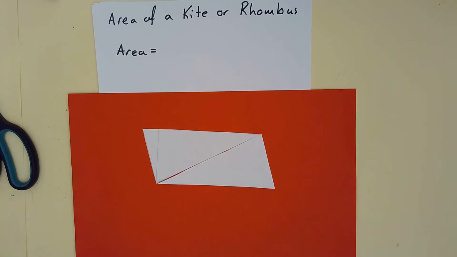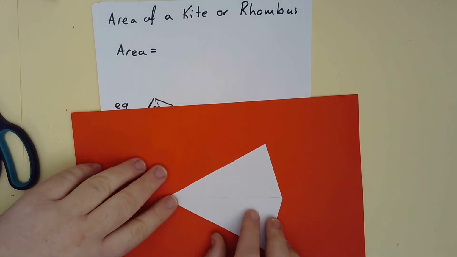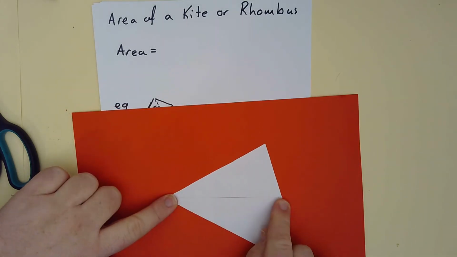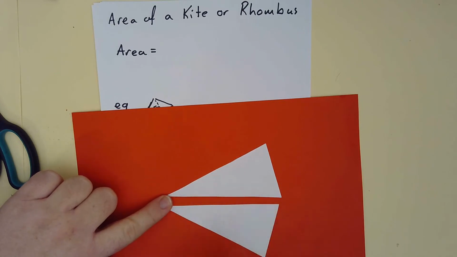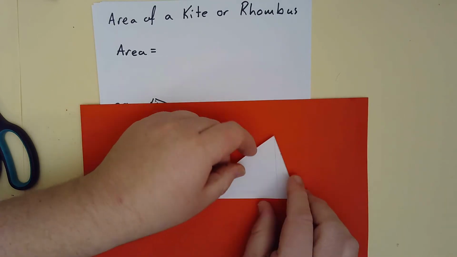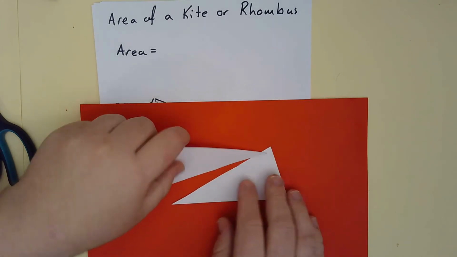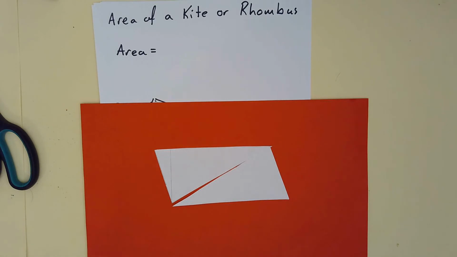So you could think maybe this is base times height, except where did we get those two numbers from? The base here of that parallelogram we're going to form is that first diagonal. And the height is half of the other diagonal. So what we've got here is a diagonal times the half of the other diagonal.